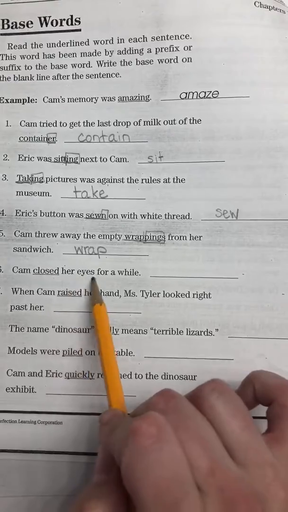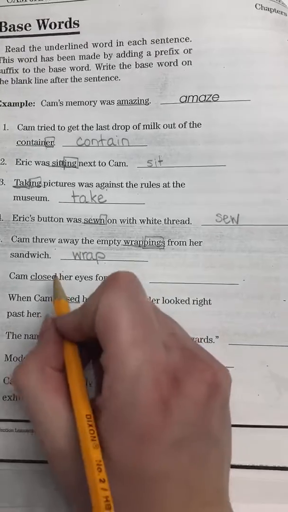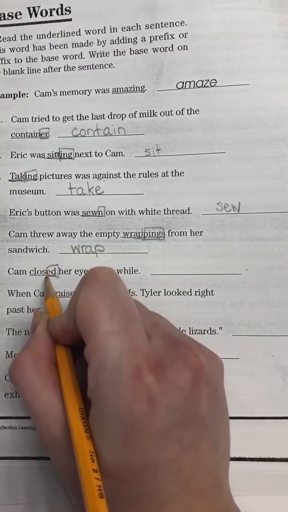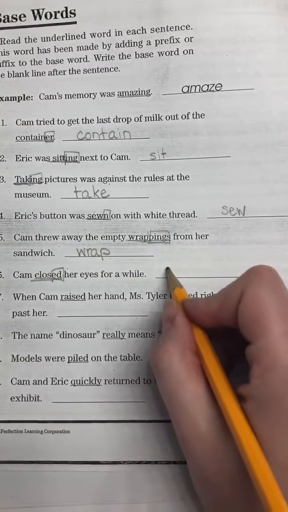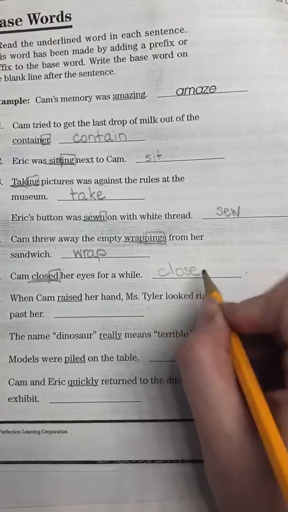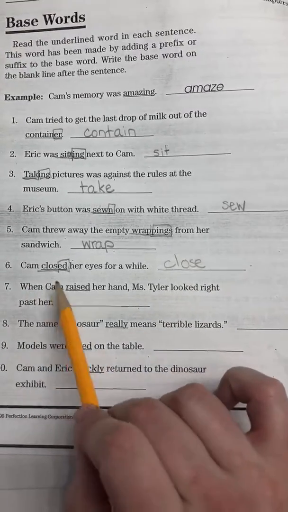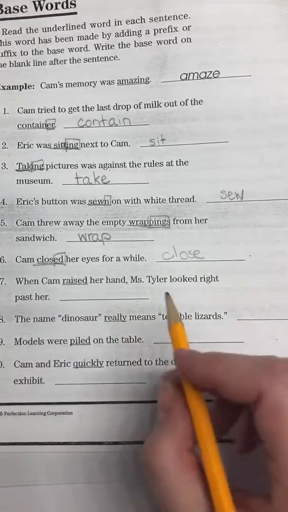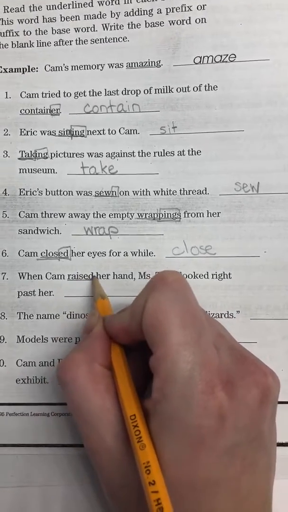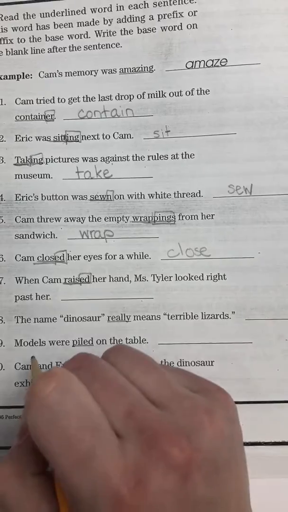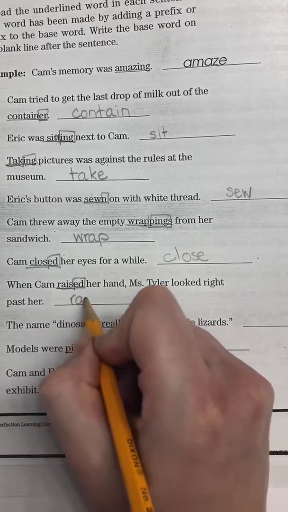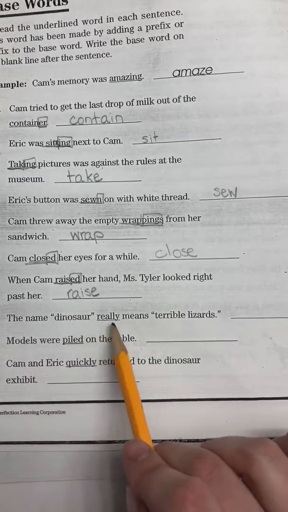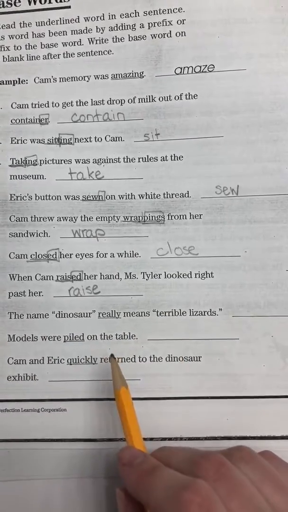Cam closed her eyes for a while. What is that ending that's added on? Ed. That root word is close. When Cam raised her hand, Miss Tyler looked right past her. Remember the suffix ed, which means the root word is raise. Nice job, you guys.